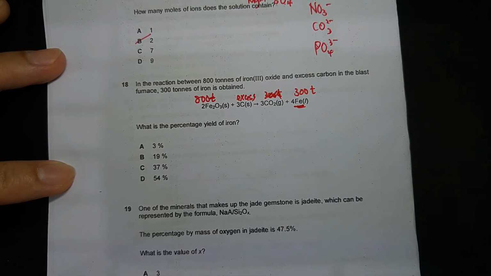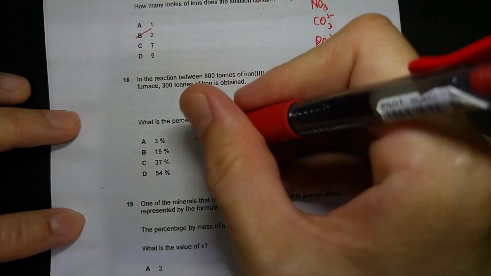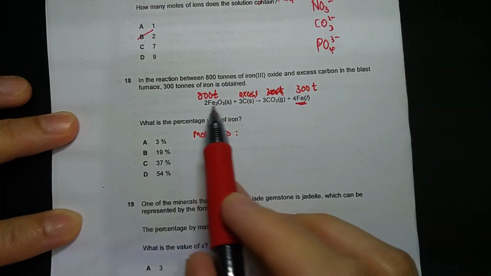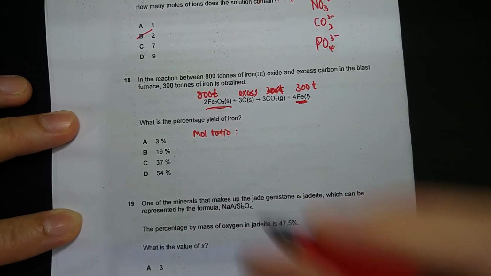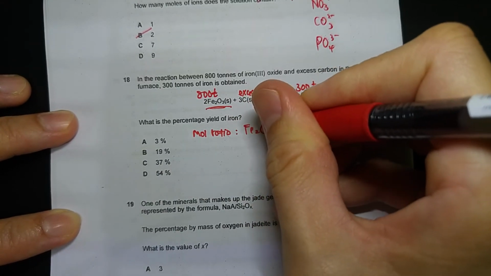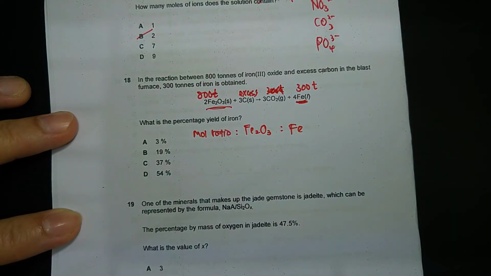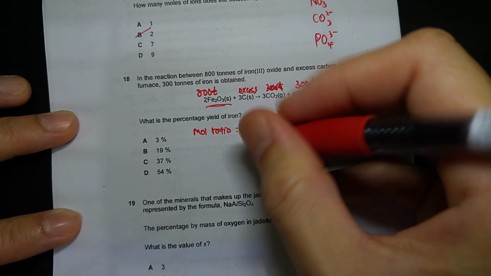So same thing, look at the mole ratio. What is the mole ratio? Mole ratio of Fe2O3 and Fe. The mole ratio is 2 mole to 4 mole.